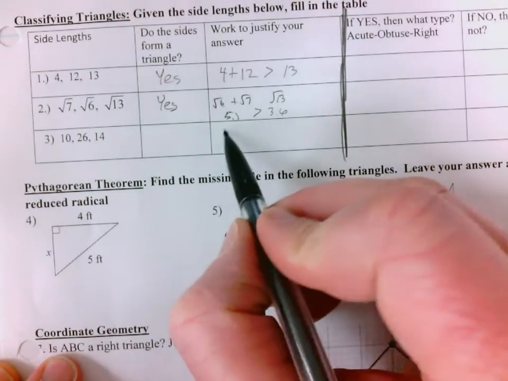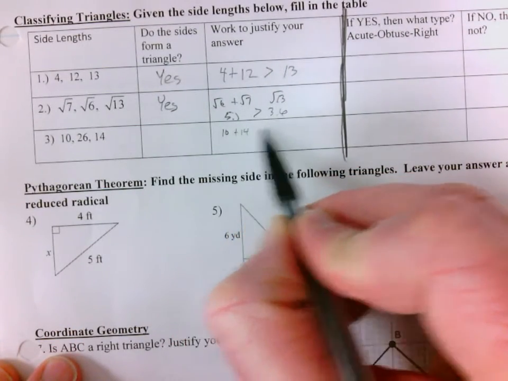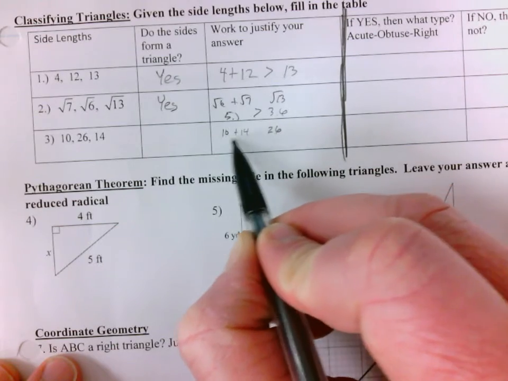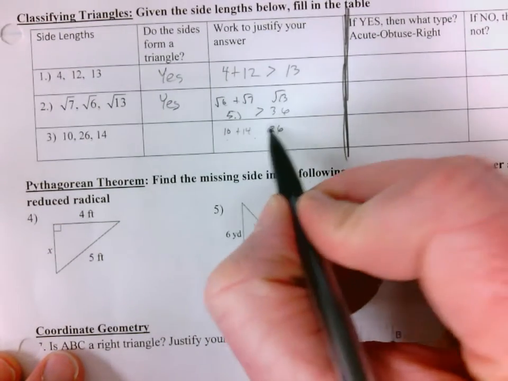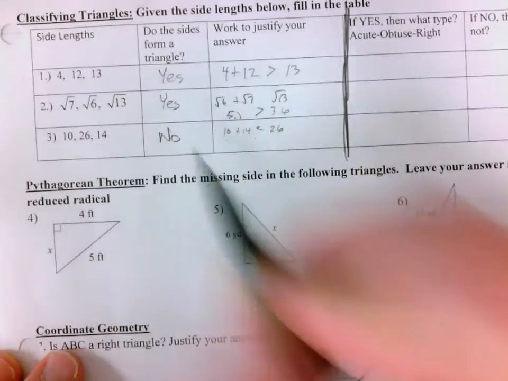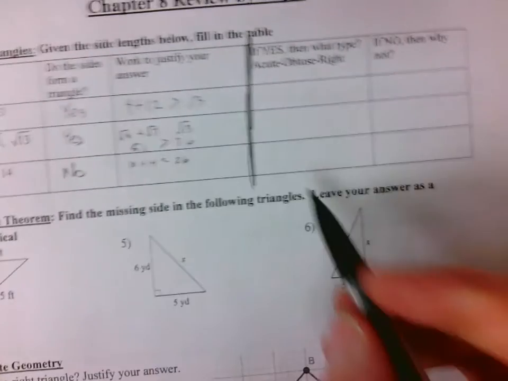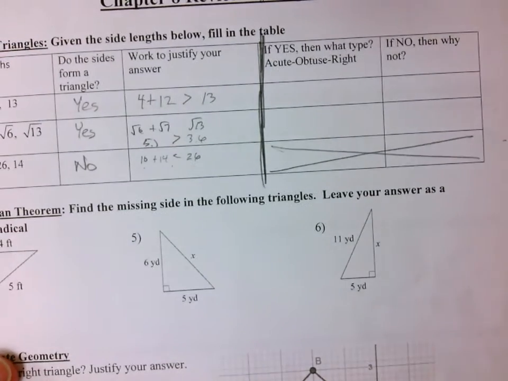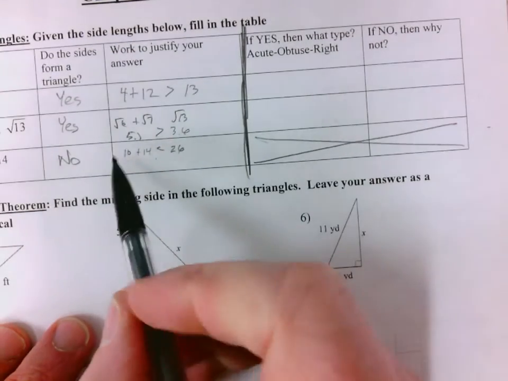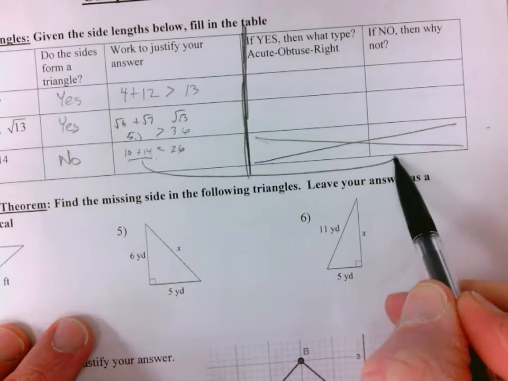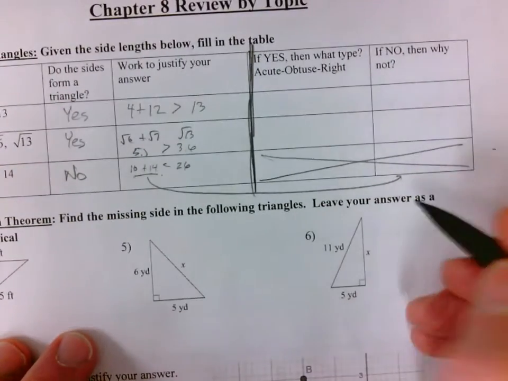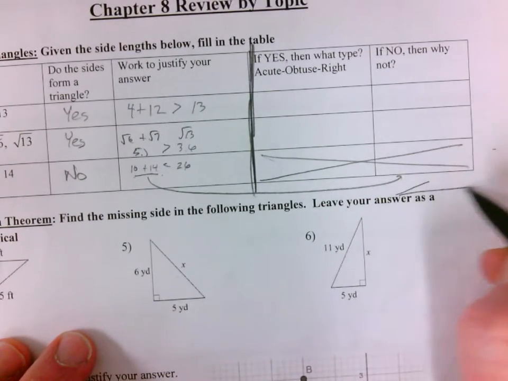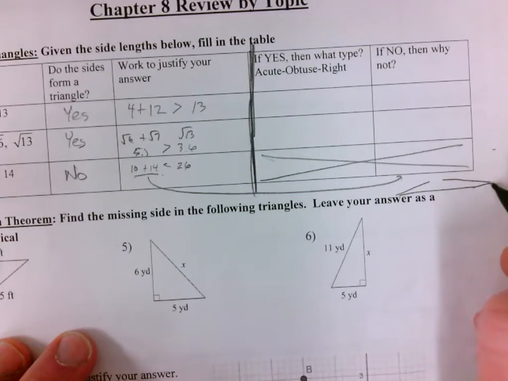Check this one, 10 plus 14. 10 plus 14 is less than 26, so this is not a triangle. So I cannot do that side, and the reason is the two shorter sides do not add up to the longer side. You have a triangle that falls in, so the triangle wouldn't be able to reach.